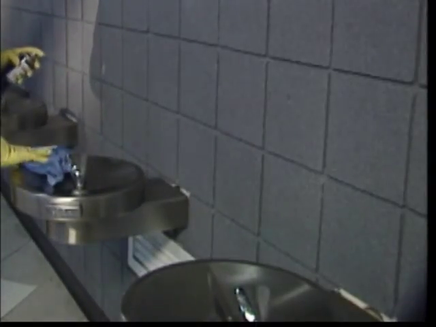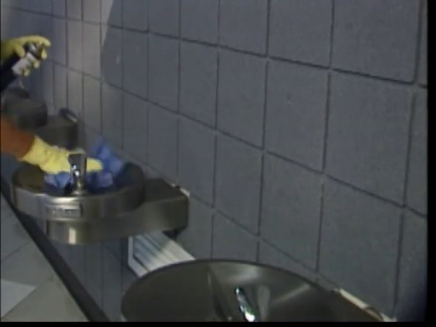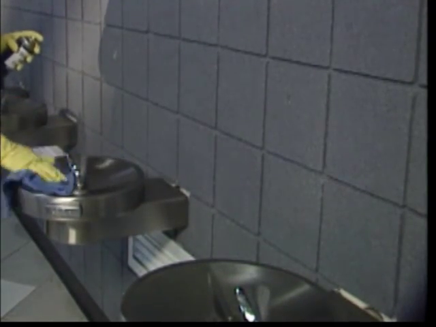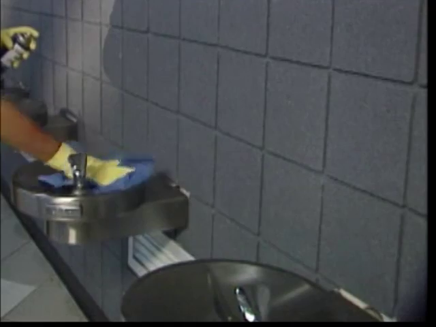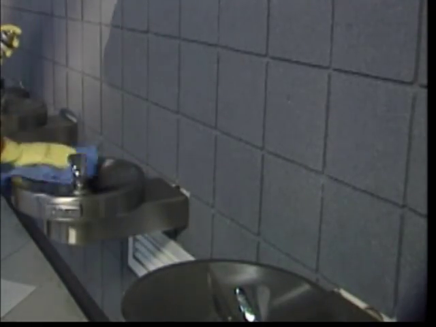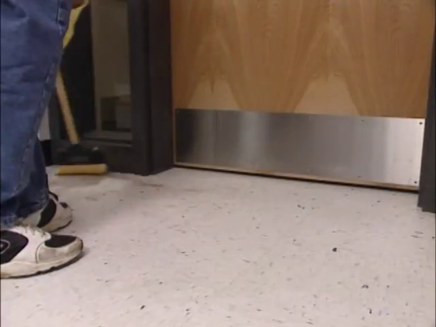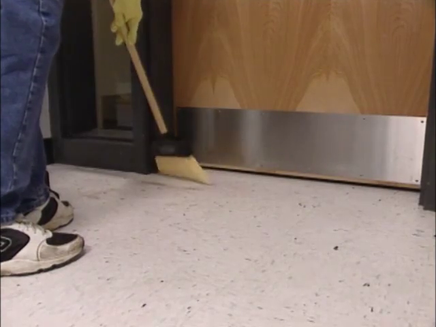Using stainless steel cleaner or glass cleaner, spray some polish onto the cloth and clean the drinking fountains. Wipe the fountain clean with a dry cloth. The final surface to clean is the floor.